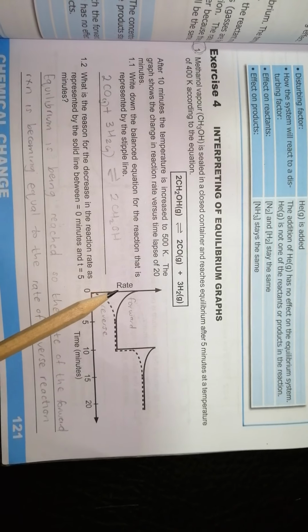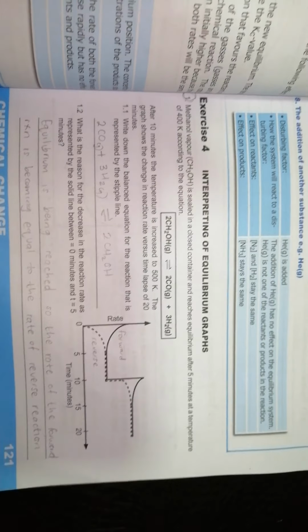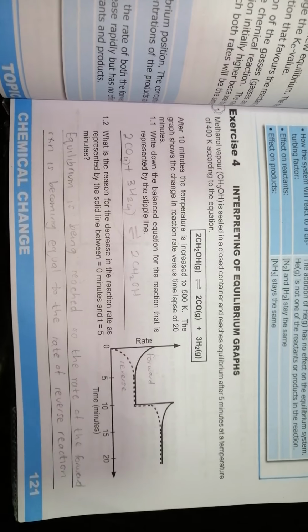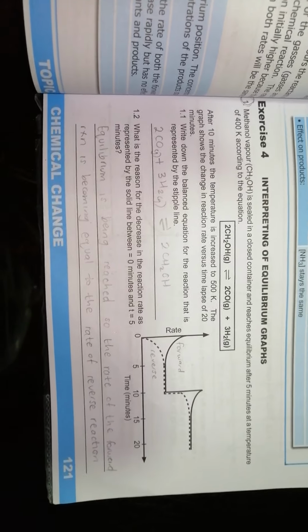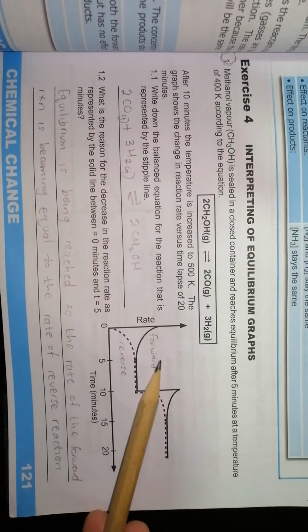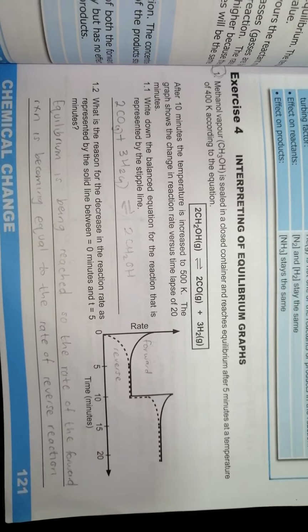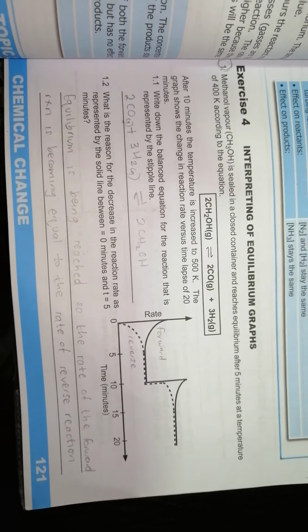And can you see this is the reaction rate versus time graph. Now remember we said there's always 2 graphs in equilibrium. The one is concentration, the one is reaction rate. So when you're looking at the graph, make sure you know which one you're looking at. Don't assume it's concentration because it can be rate of reaction. So in this one, it's a rate of reaction graph. So always make sure you know what graph it is before you start answering the questions.